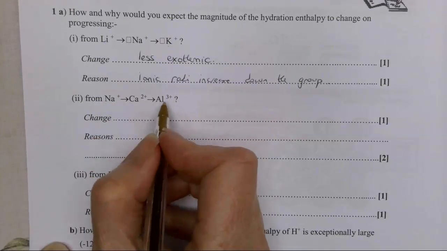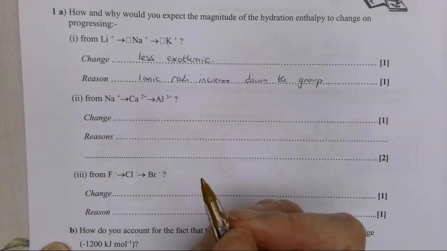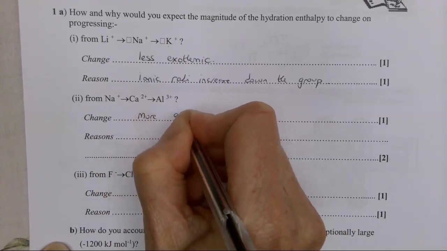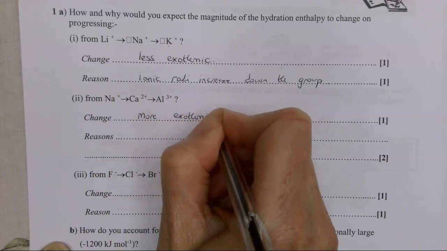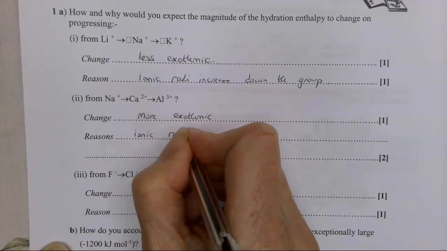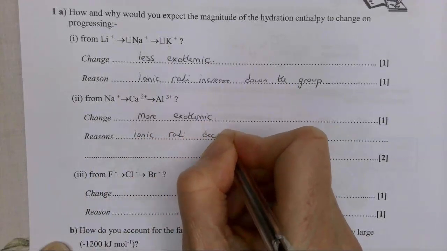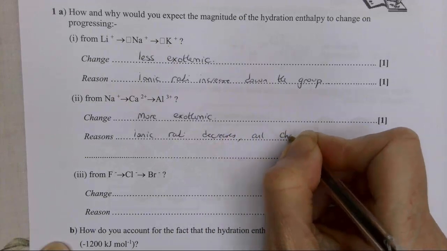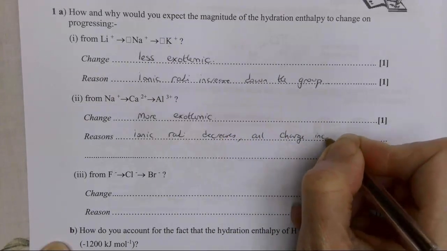As we go across, as we go from sodium to calcium to aluminium, they become more exothermic. The reason for that is the ionic radii decreases, in other words, become smaller, and the charge increases.